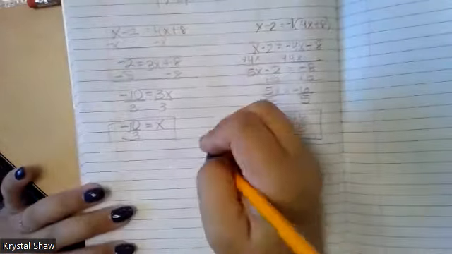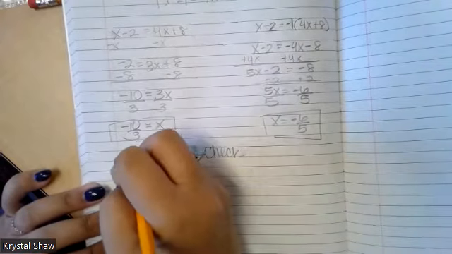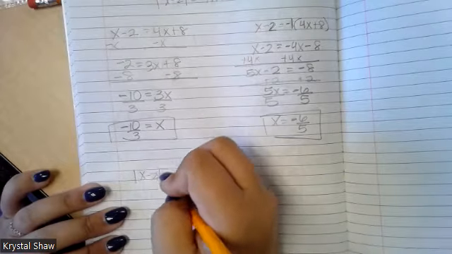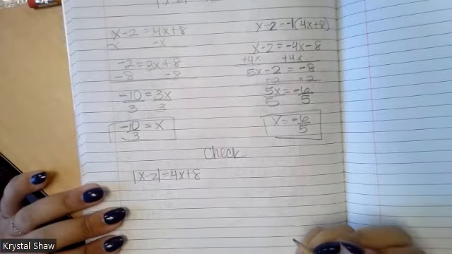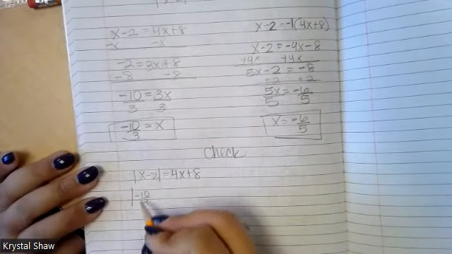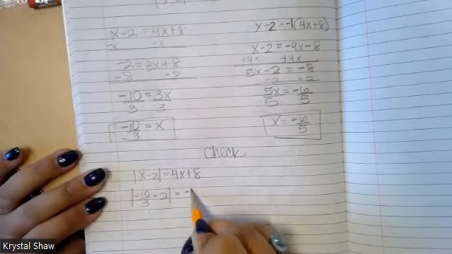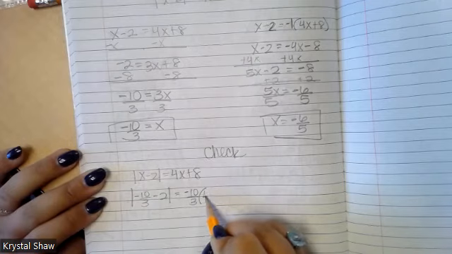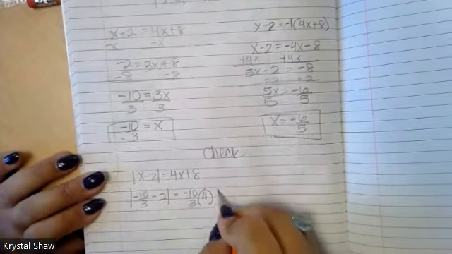So on my check, again, I'm going to substitute back into the original problem, which is the absolute value of x minus 2 equals 4x plus 8. I'm going to substitute in -10 thirds for x. So this is the absolute value of -10 thirds minus 2 equals -10 thirds times 4 plus 8. I did that backwards. Sorry, I had already started writing.